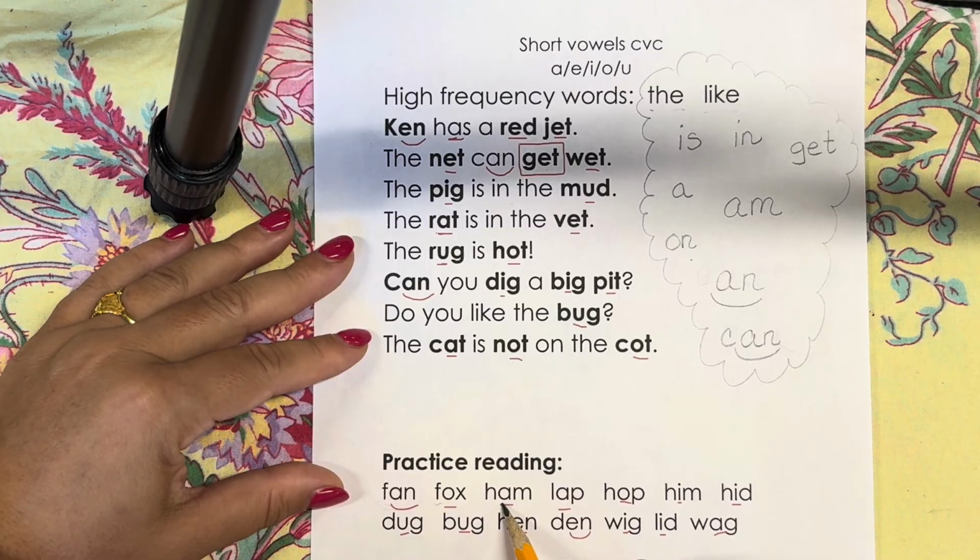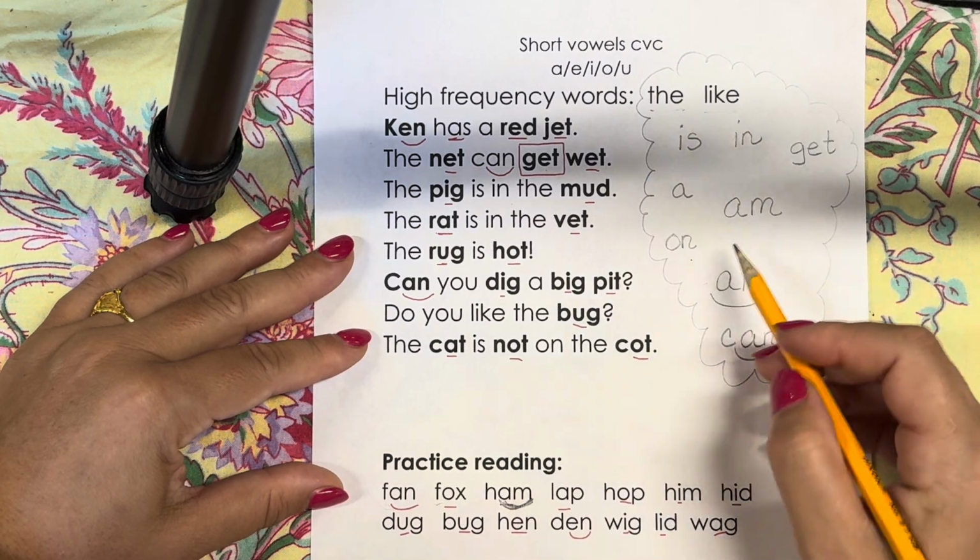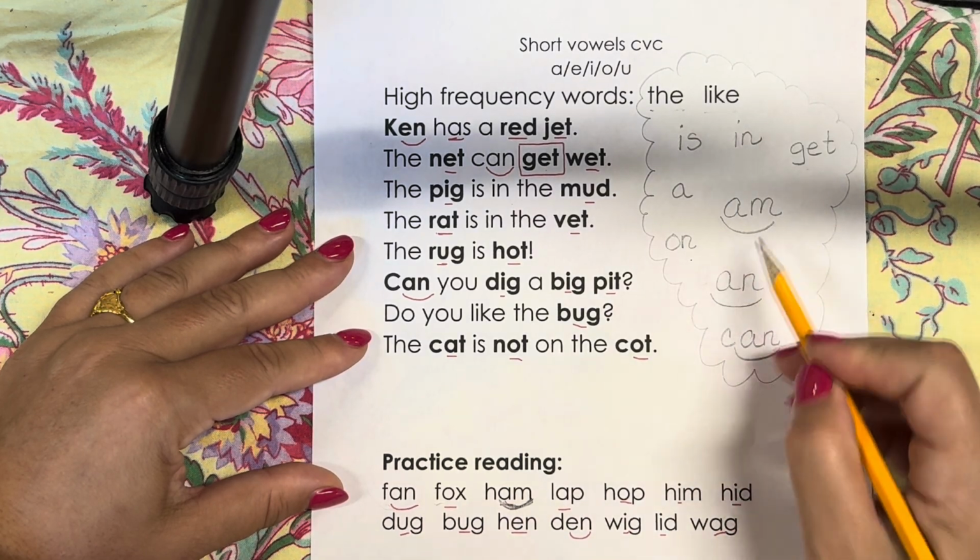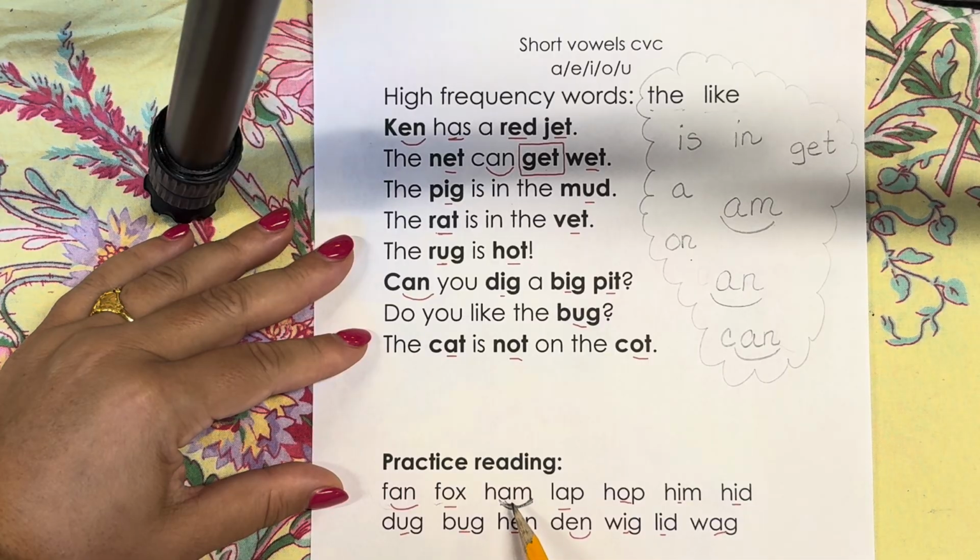And actually what I can do is I could put a smiley face under that because we can memorize this as our am, which was our sight word am, right? Am. And so I'm going to sound this out again. Ham. Ham. Your turn. Good. What word is that? That's right, ham.